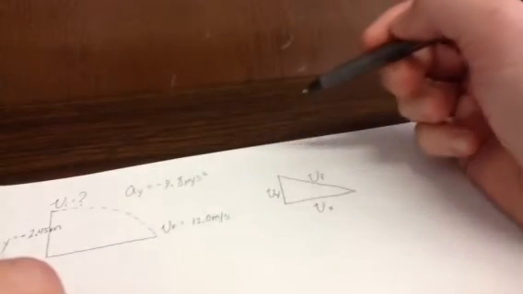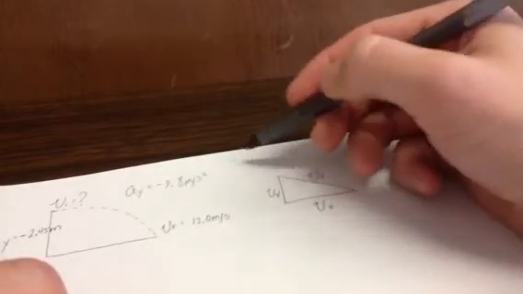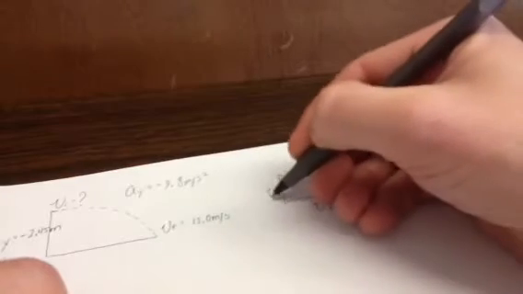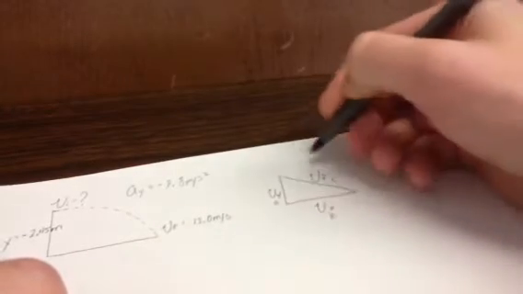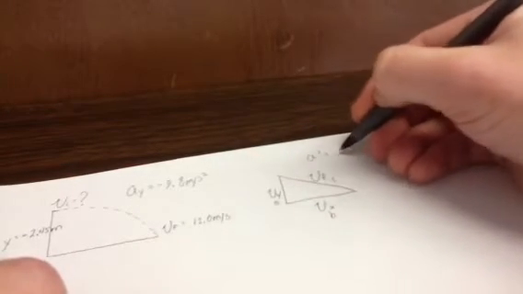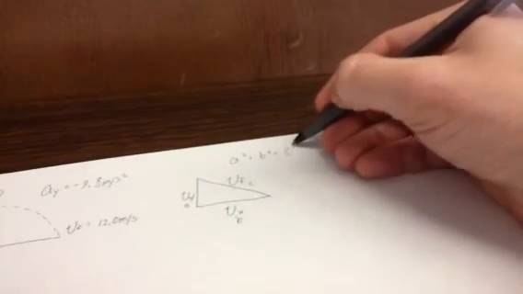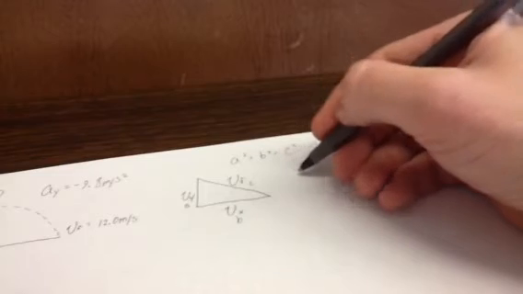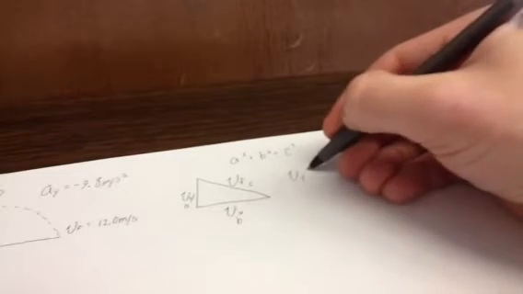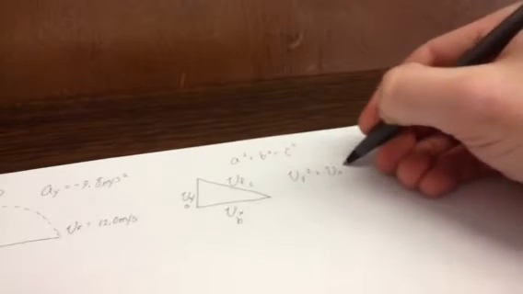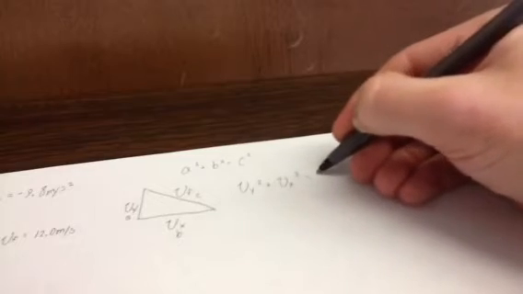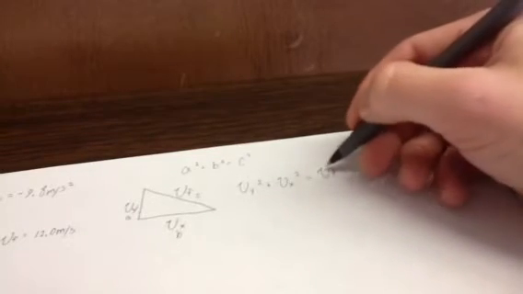I said, remember, for the Pythagorean theorem, where this would be c, this would be a, and this would be b, you can say a squared plus b squared equals c squared, right? Which you can substitute as vy squared plus vx squared equals your overall final speed squared, okay?